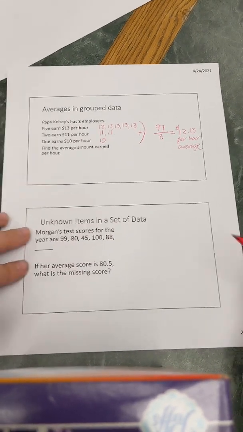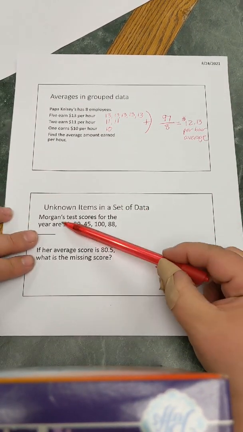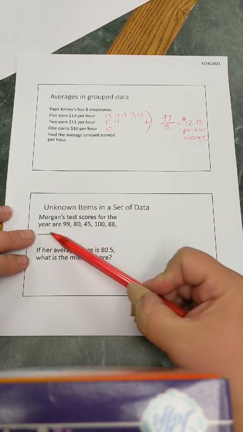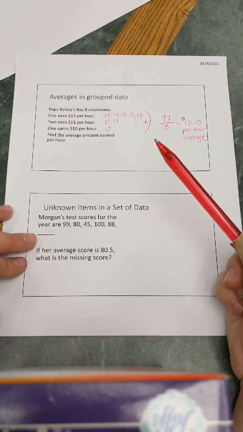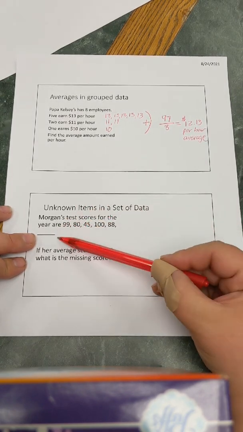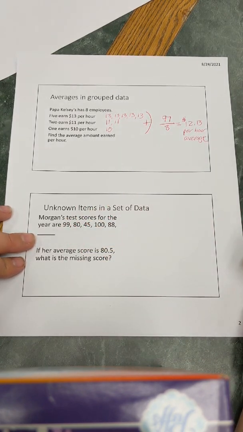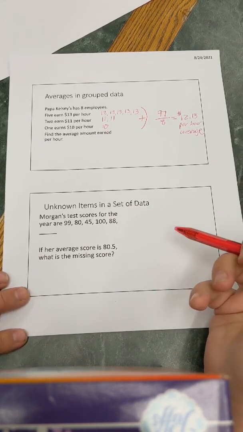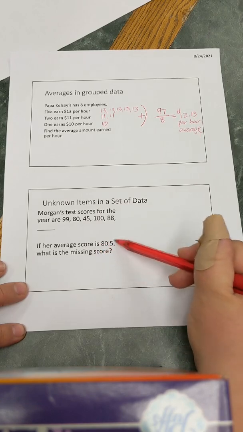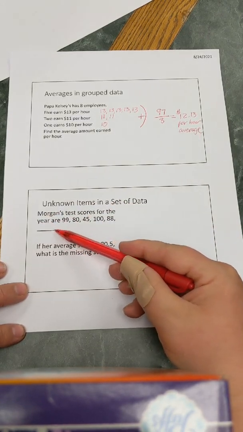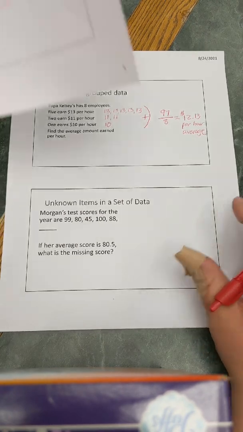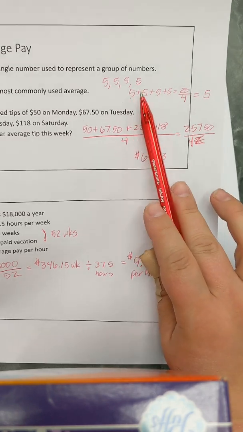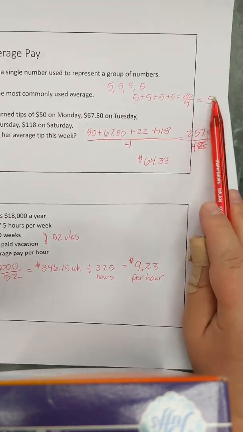All right, so then we have some tests. Morgan has 1, 2, 3, 4, 5, 6 test scores. One of the test scores accidentally got erased, we'll say. And she knew that her average between them all was 80.5. So we want to find this number so we can replace it. If you go back to what we talked about at the beginning, they could all be that average, okay?